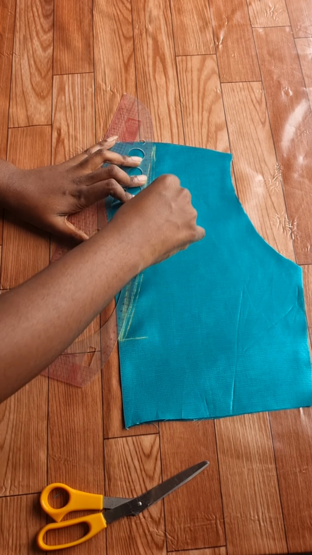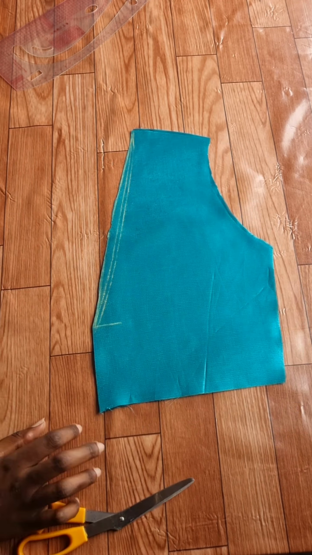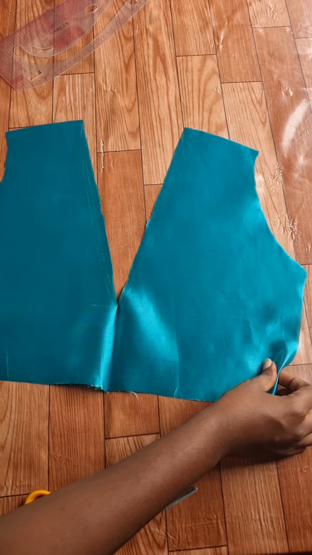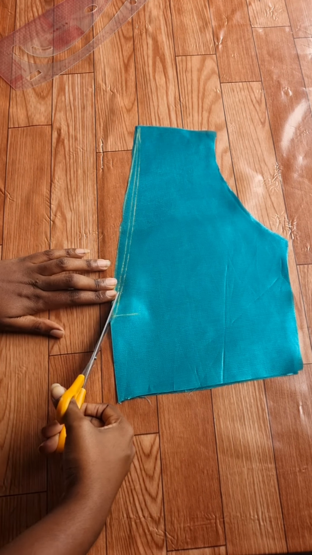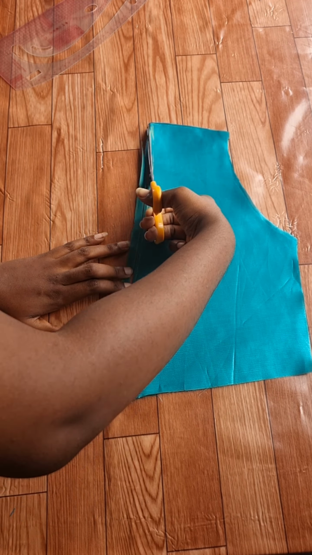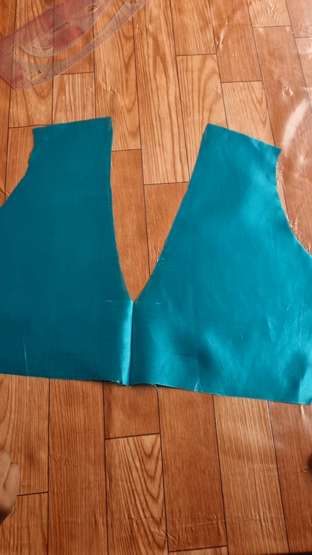Okay, so I'm making my curve very short, because I don't want it very long, and then you're okay to cut out. When you make your normal straight line, this is what your plunging neckline would look like. Or if you decide to give it a little curve, it appears even more beautiful. Okay, so that is it for the plunging neckline.